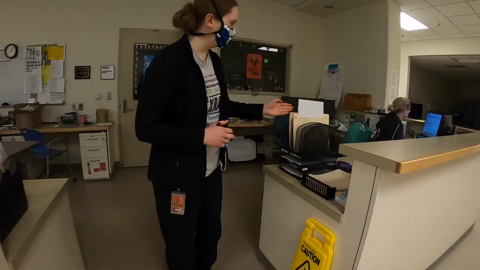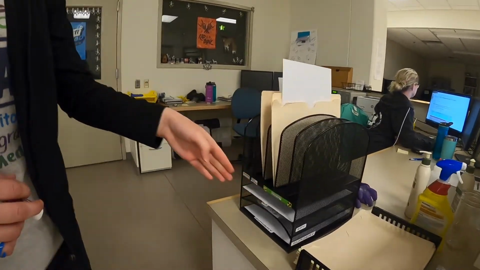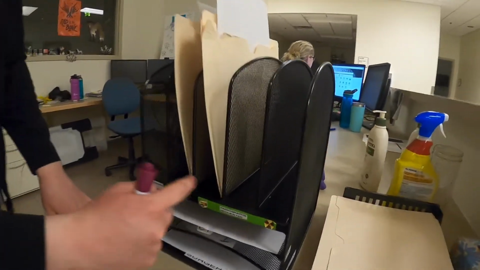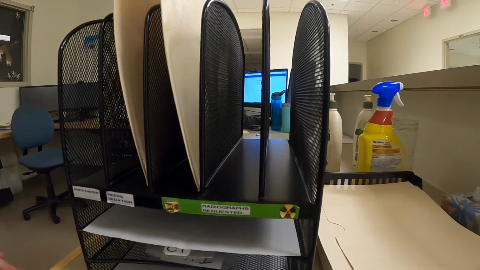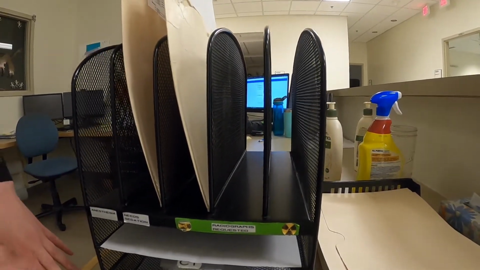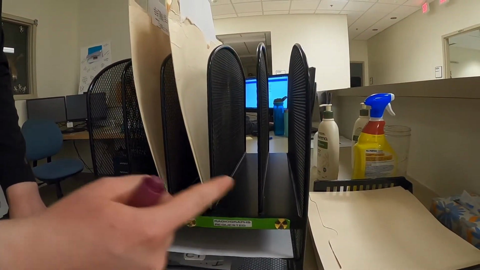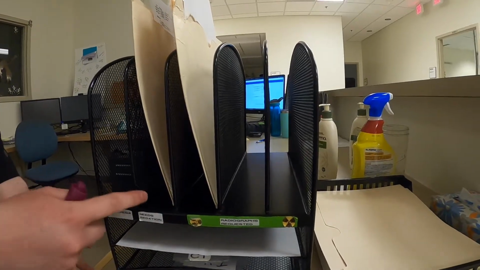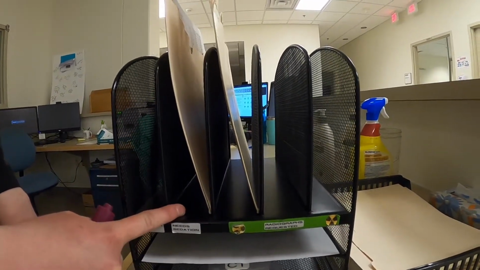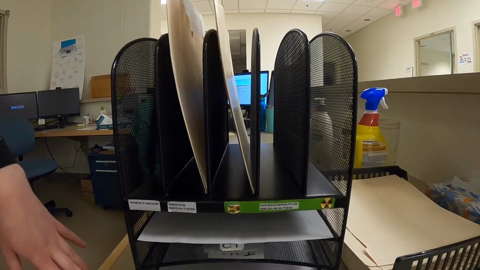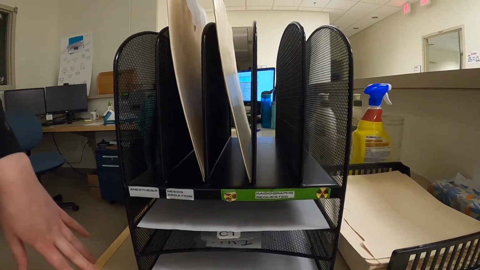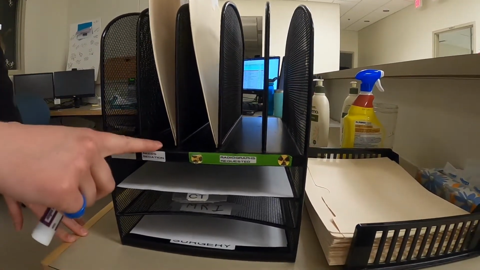So this is where you're going to see that we have requests for radiographs. These first three slots are unsedated radiographs, and you're going to want to grab those in order. So whichever is in the front, you're going to grab first, and you're going to work your way back. And then this slot are patients that need sedated, and that means that the service that the patient belongs to is going to bring it down sedated. So we won't grab these patients.